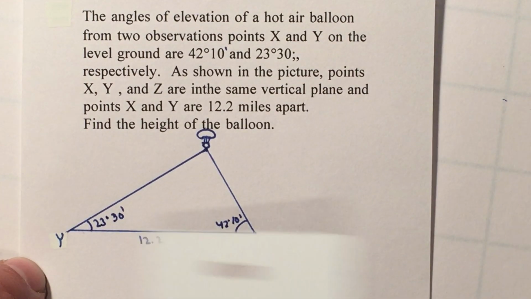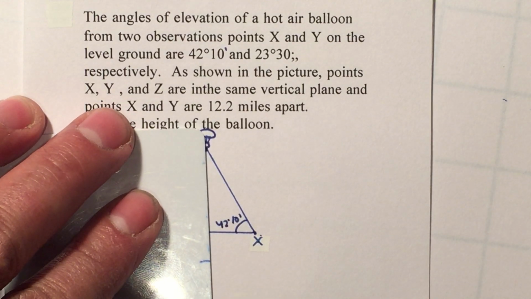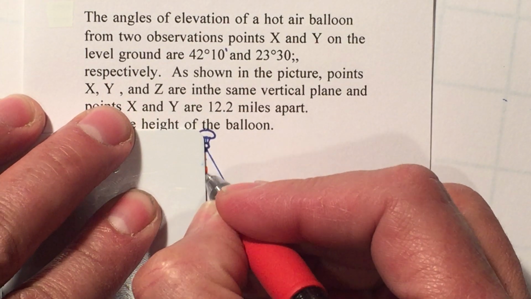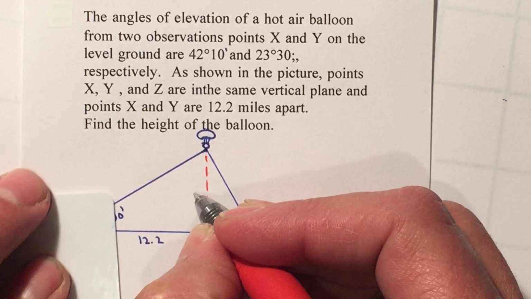So in this case, I need to be able to find the height. Therefore, I'm going to draw the height. It's going to be perpendicular to the ground, and I'm going to call that h.